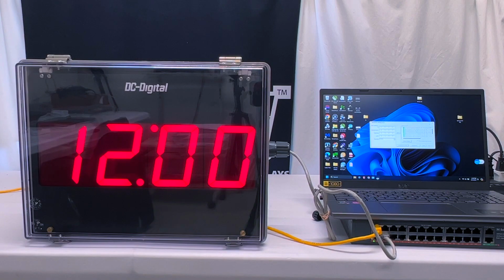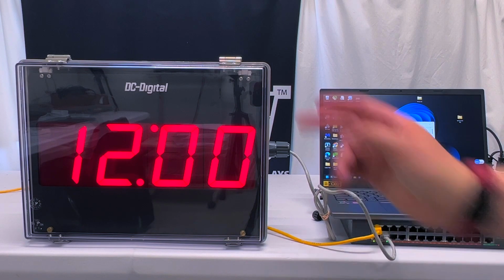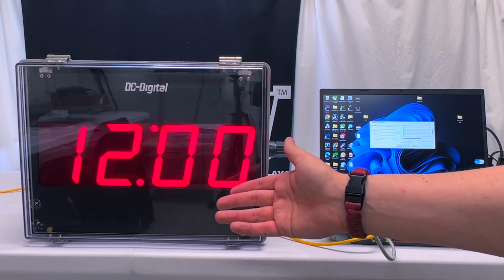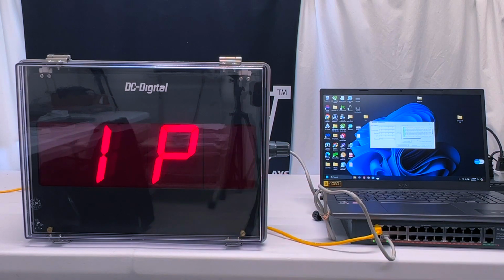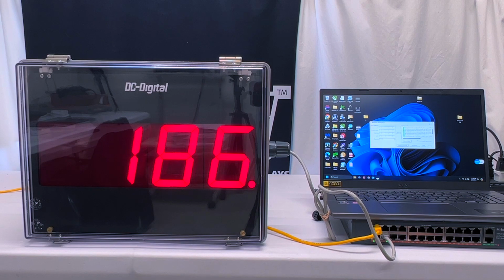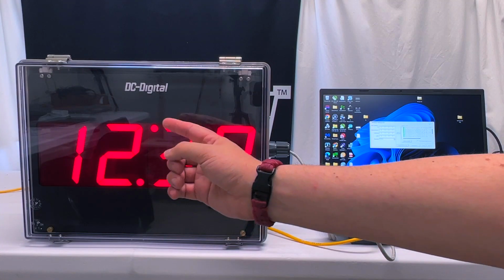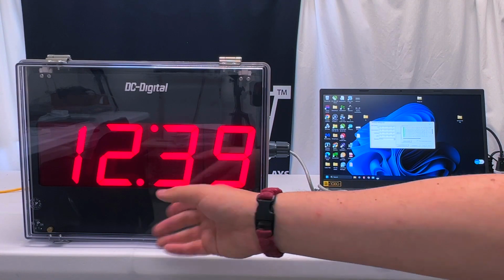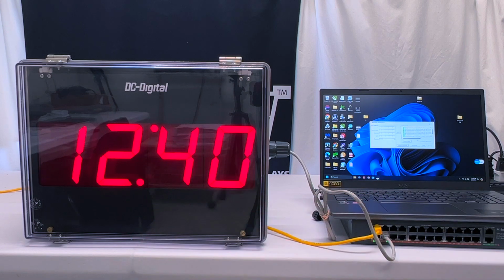and as you can see, it will display the time of day, which is not 12 o'clock. This is how we started up. After a few seconds have gone by, you will see it display the IP address, and from there you will see that it will display the time of day in that specific time zone. And as it is right now, it is currently 12:40 where it is going to be ordered to.